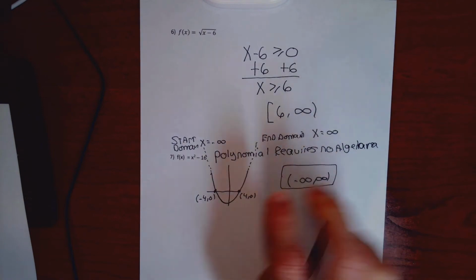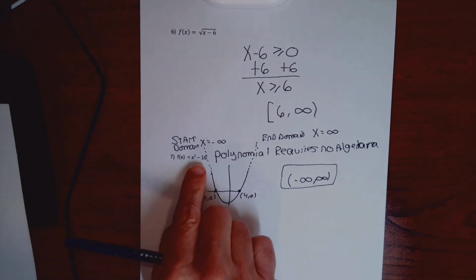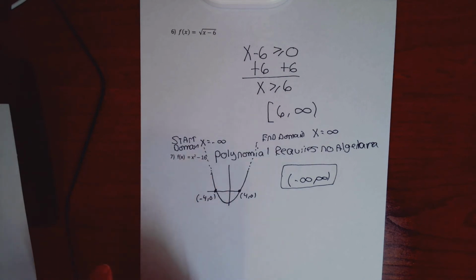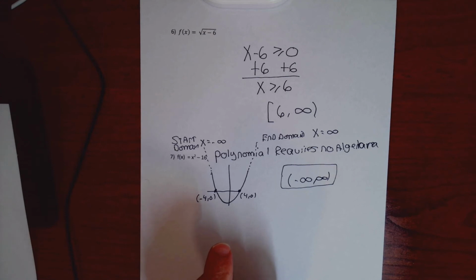So you don't need to graph it. Just recognize if I have a polynomial, which for us, if it's not a square root and it's not a fraction in this chapter, and I ask you to find the domain from a function, it's a polynomial. Polynomials require no algebra. The domain is negative to positive infinity, and you don't need to sketch a graph.